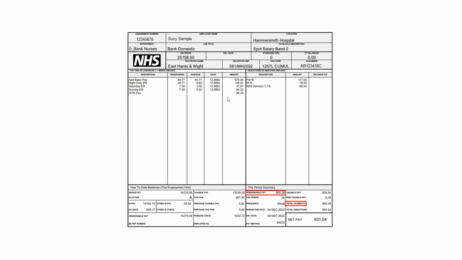For more information about holiday pay, please check out our website and visit the Understanding Your Holiday Pay section.